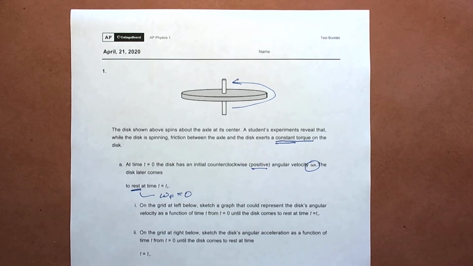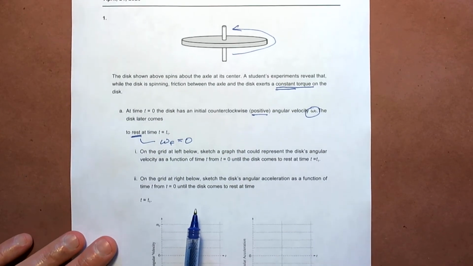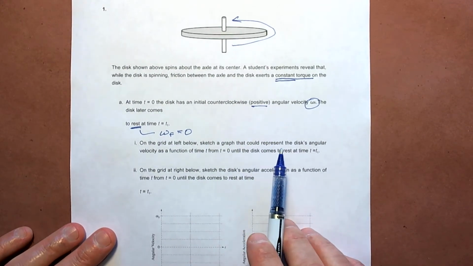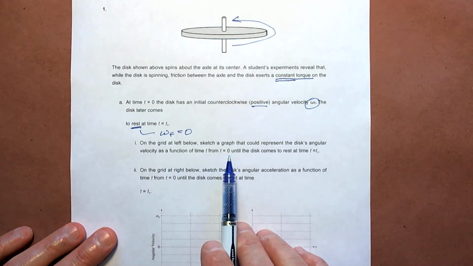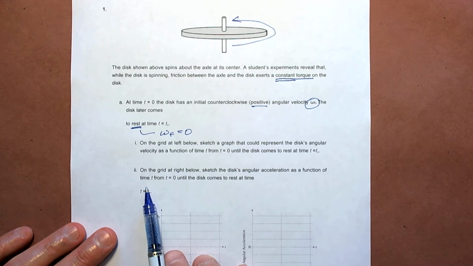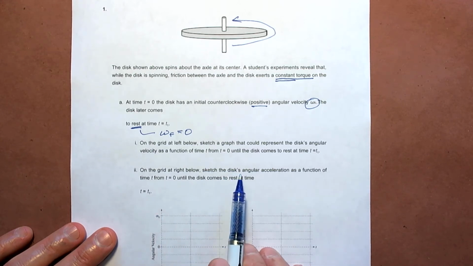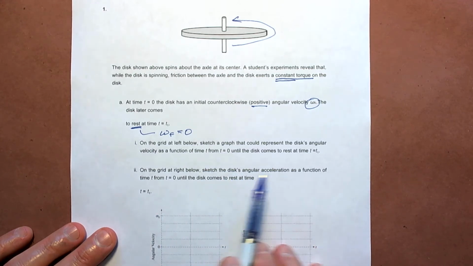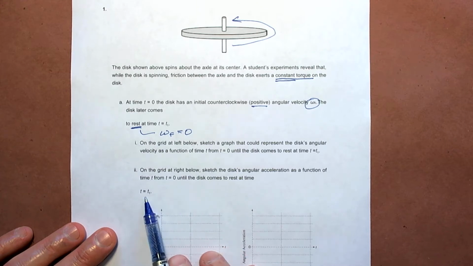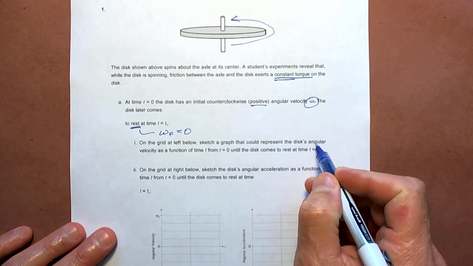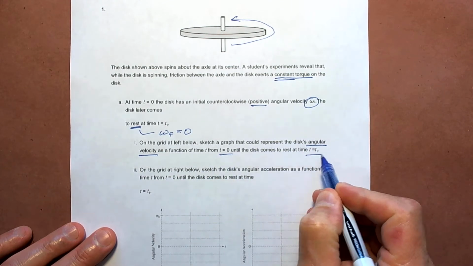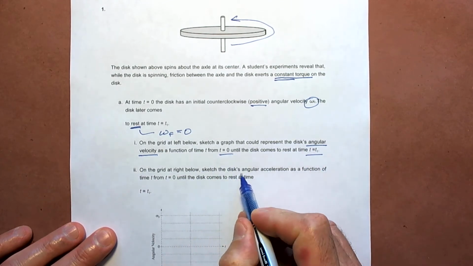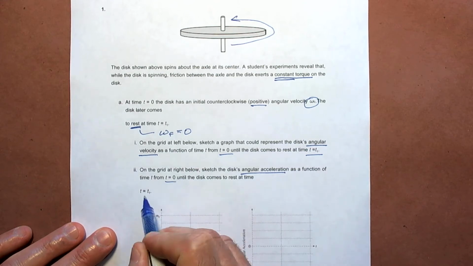It says on the grid on the left below, sketch a graph that could represent the disk's angular velocity as a function of time from t0 to t1. On the grid on the right, sketch the disk's angular acceleration as a function of time from t0 to t1. So we've got two things to graph. We've got angular velocity from 0 to 1, and we have angular acceleration from 0 to 1.